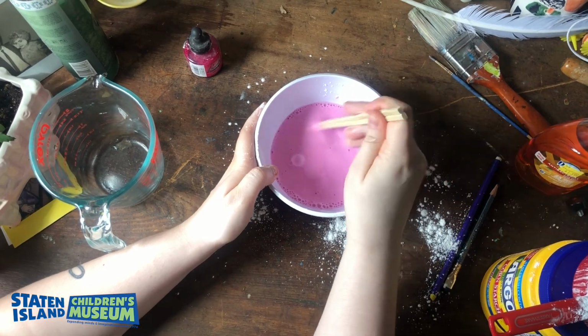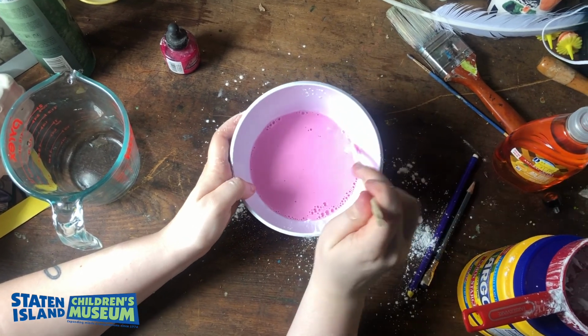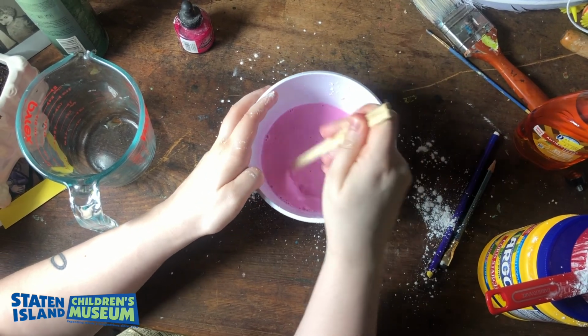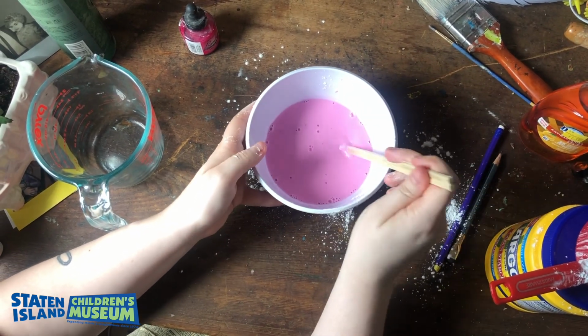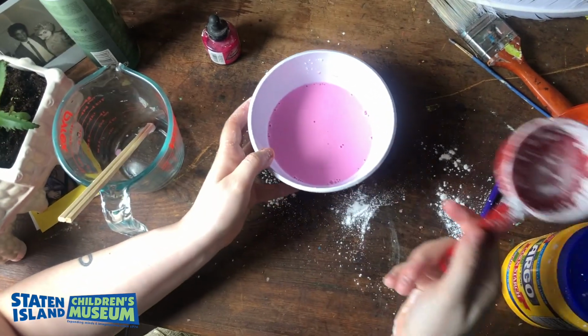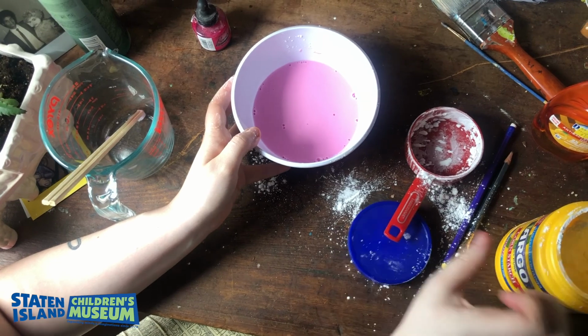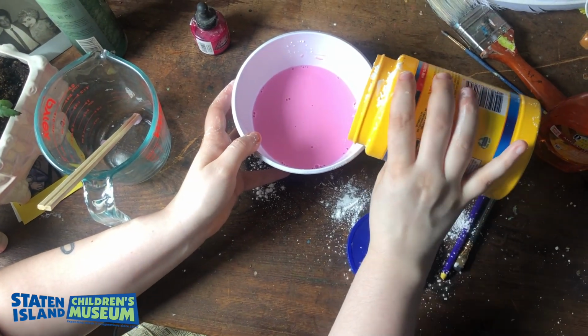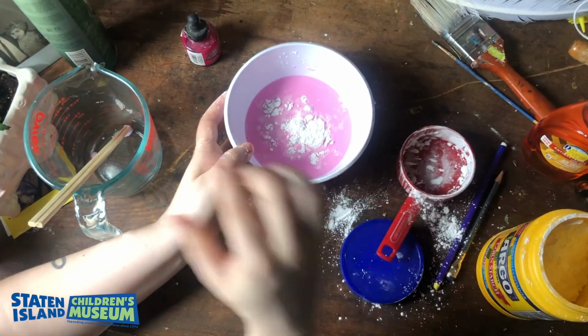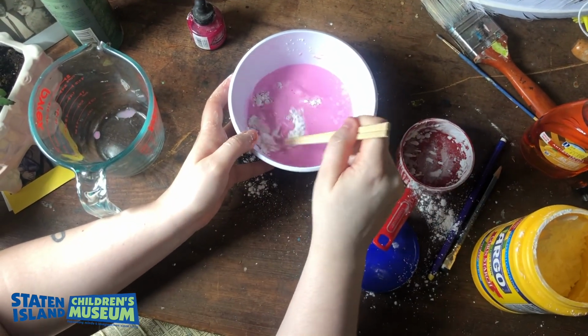Now as I'm stirring this, I could tell that this is actually much too liquidy. Even when I go along the surface and get all the little bits of cornstarch, I can tell I'm going to actually need to add a little bit more. Being very careful now, I'm going to sprinkle in a little bit of cornstarch at a time and then stir as I go so that I get the right consistency.